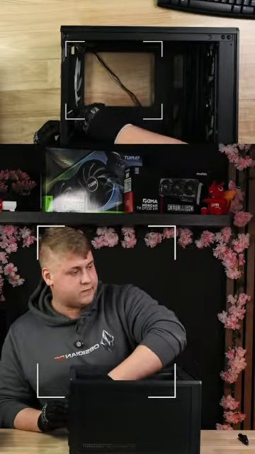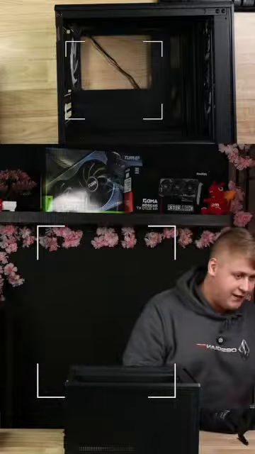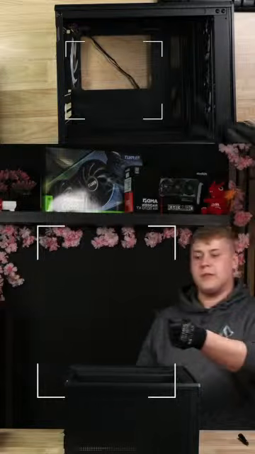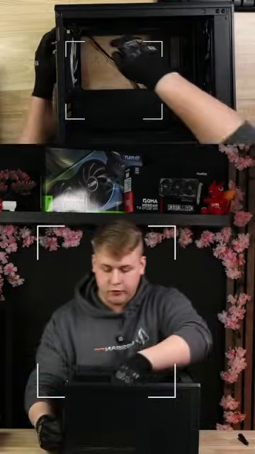There we go. I don't know if you've seen much of that. That's basically removing these 2 little covers. So let's grab the screws.